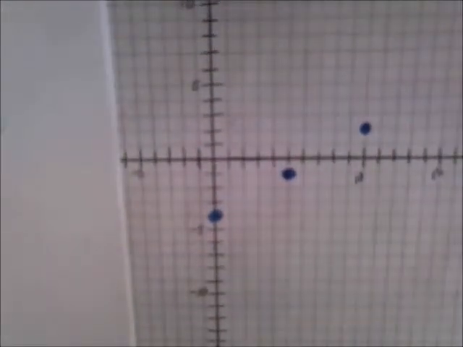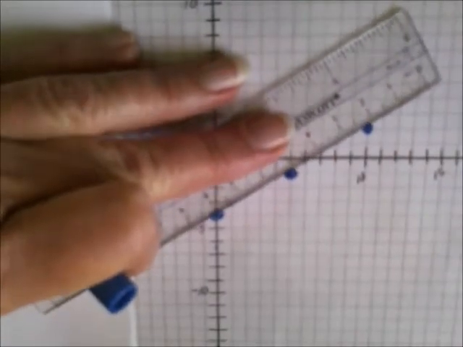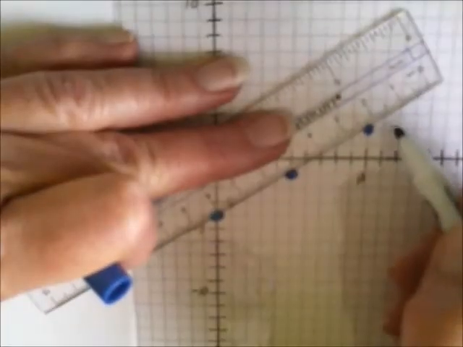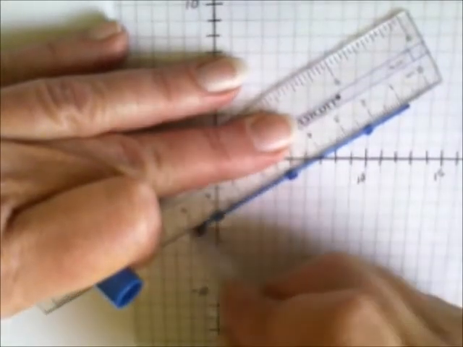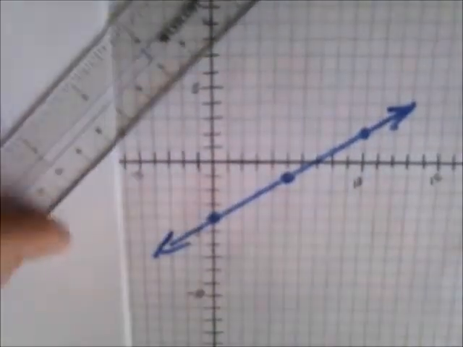So you're noticing that those are all in a straight line, and it gives us that rise over the run. And then we just draw a straight line graph through those 3 points.